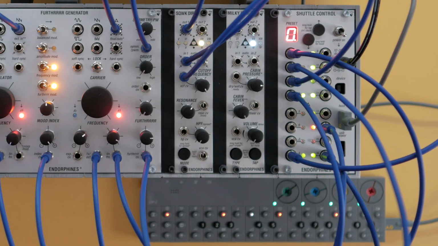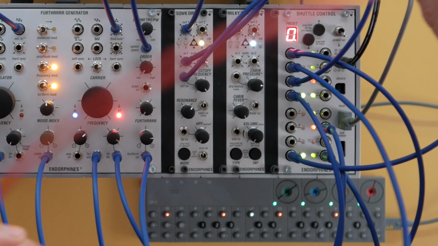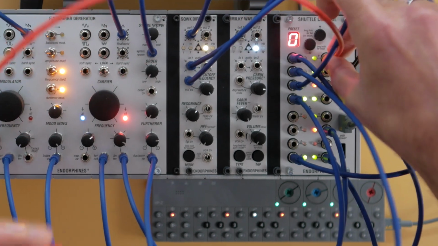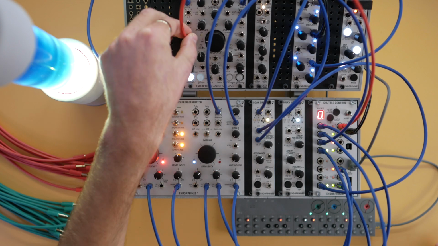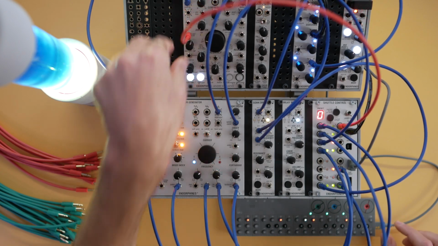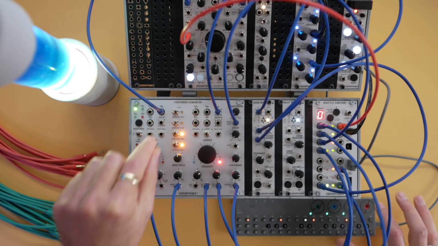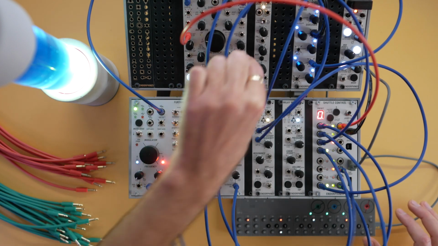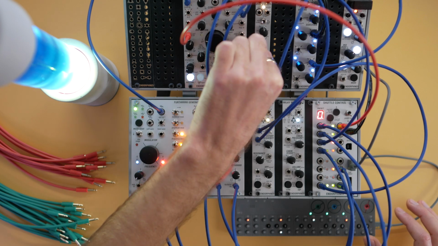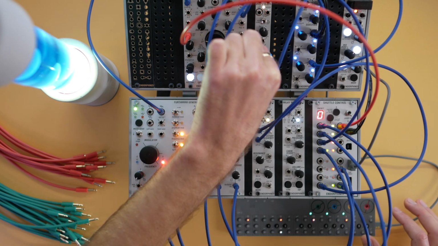So let's plug that in somewhere. Maybe in the filter cutoff. Sounds good. Add some resonance.